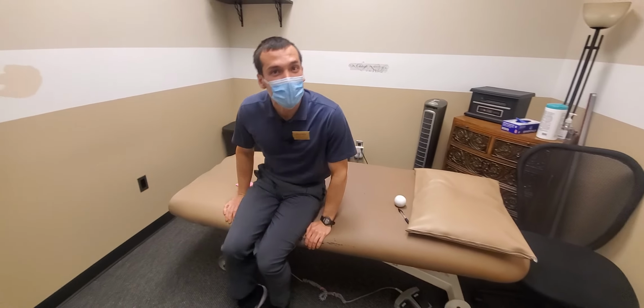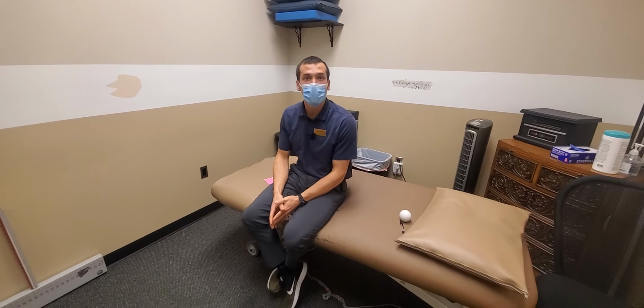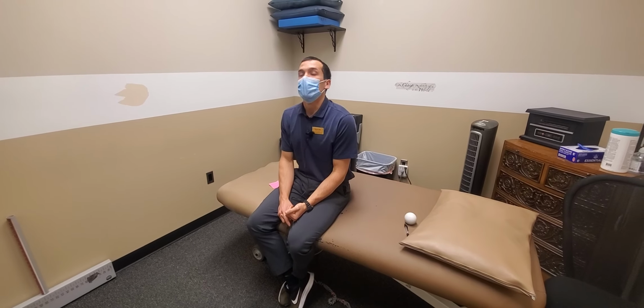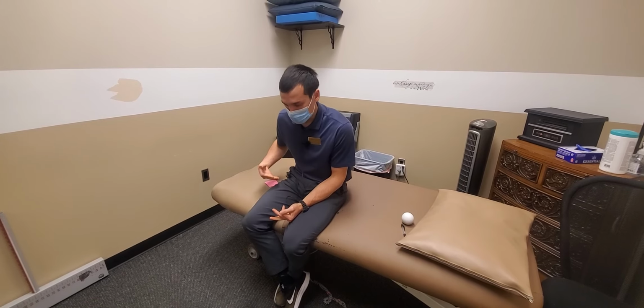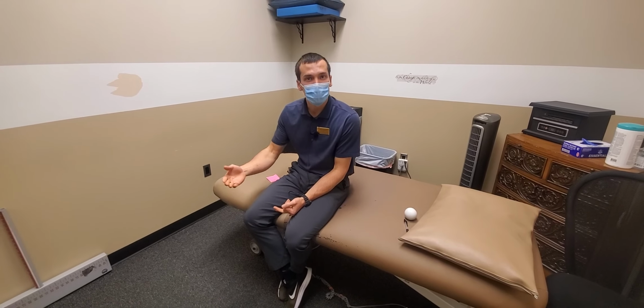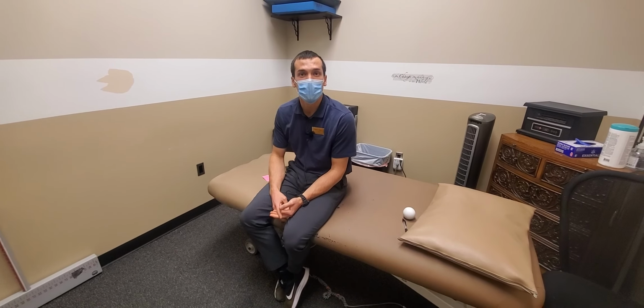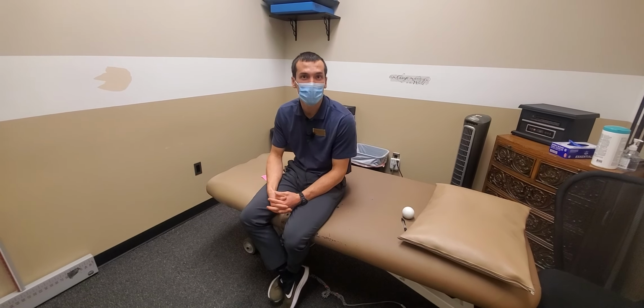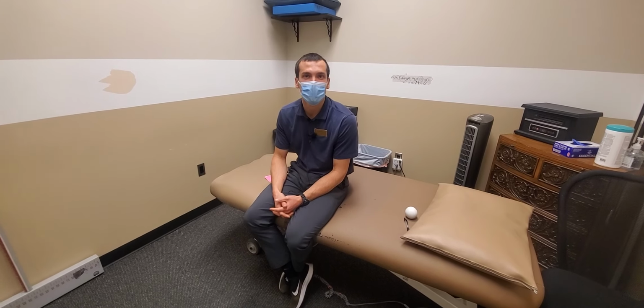I hope these exercises help you with some of your back pain. If you've been trying them and they're not helping at all with that radiating pain down the leg, please come in for a visit, and hopefully sooner rather than later, maybe we can find the source of the problem and get you feeling better sooner.